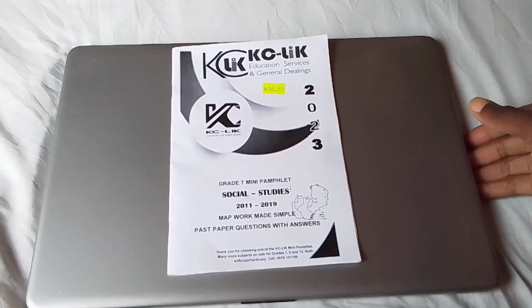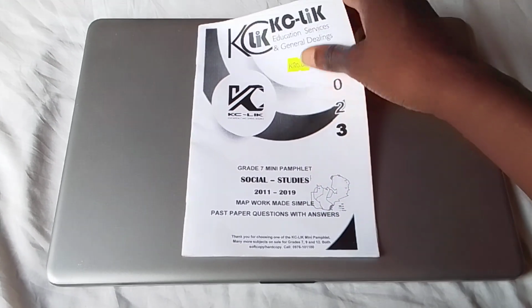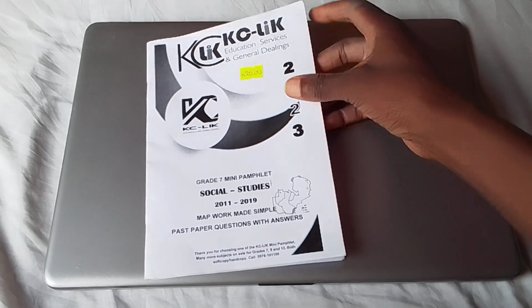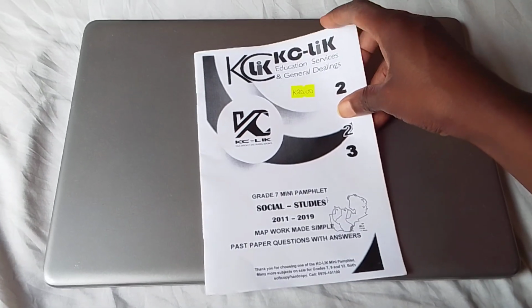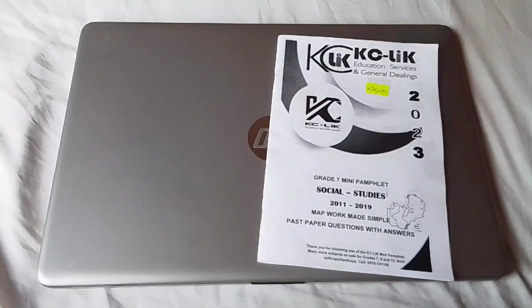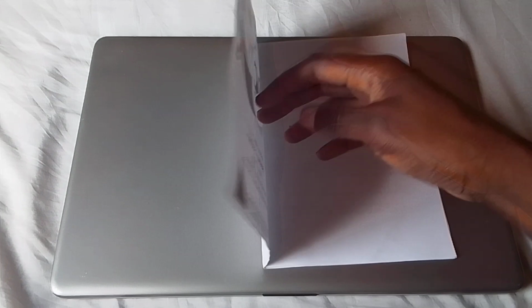This mini pamphlet is only talking about the map work. Year in, year out, the exam is the same. They bring the same questions, and they only twist them here and there. The syllabus is the same. So we are going to look at this.